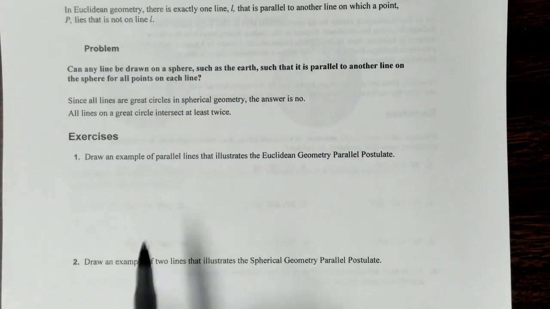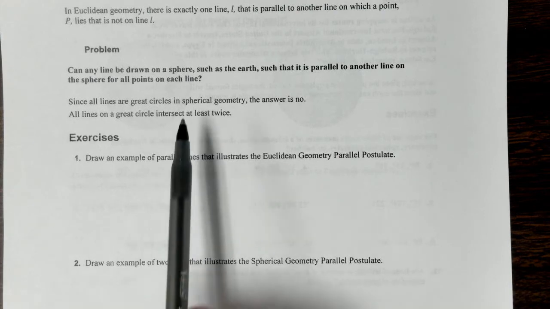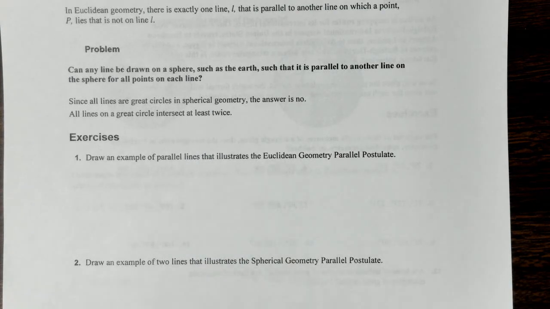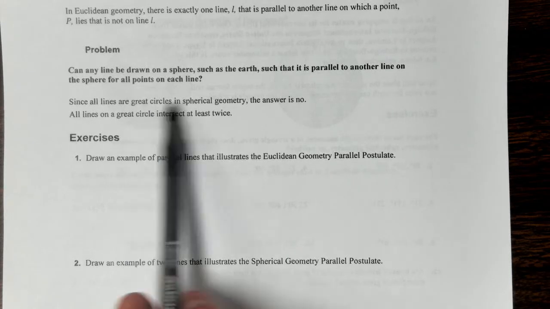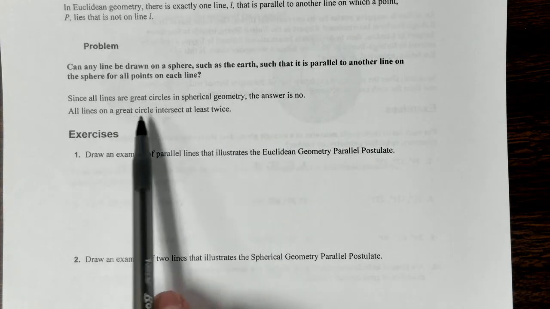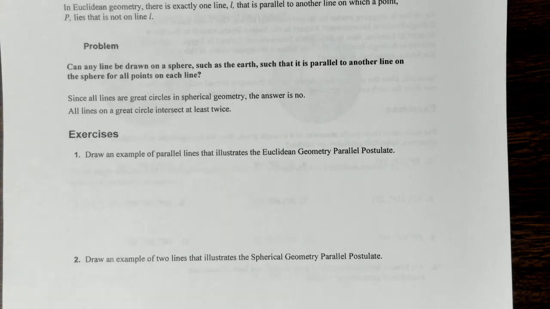that's parallel to another that contains a point that's not on the line. Okay, so here's a sample problem. Can any line be drawn on a sphere such as the Earth, such that it's parallel to another line on the sphere for all points on each line? And since all lines are great circles, the answer is no. All lines intersect at least twice.